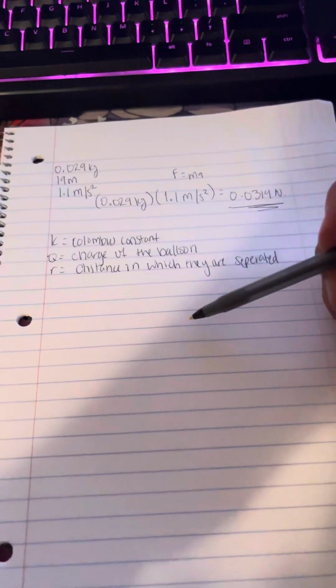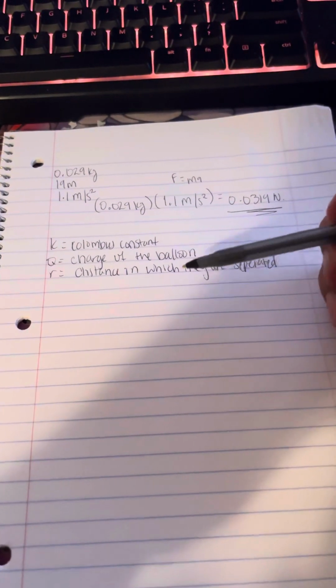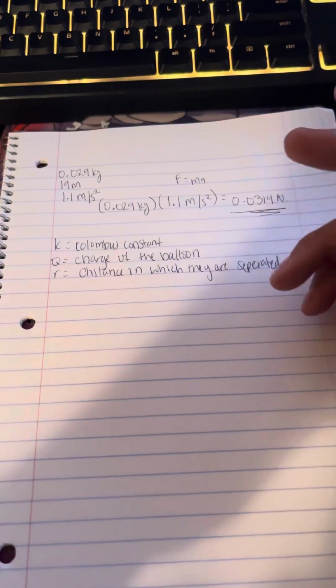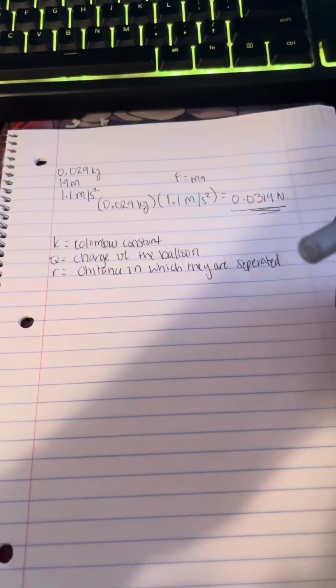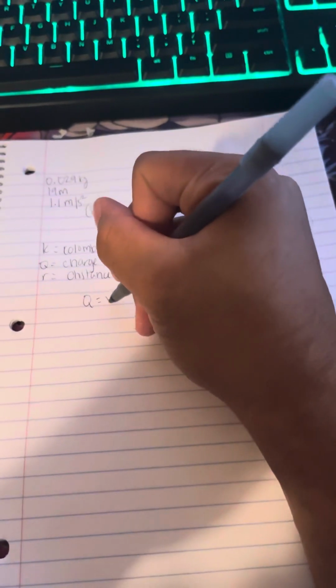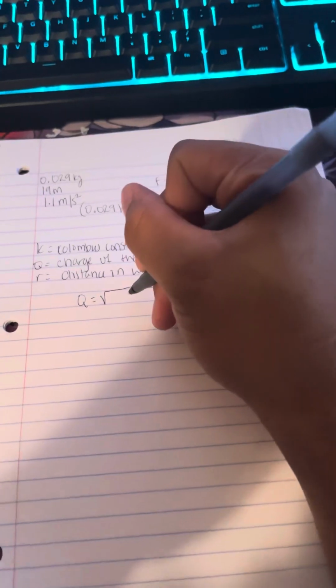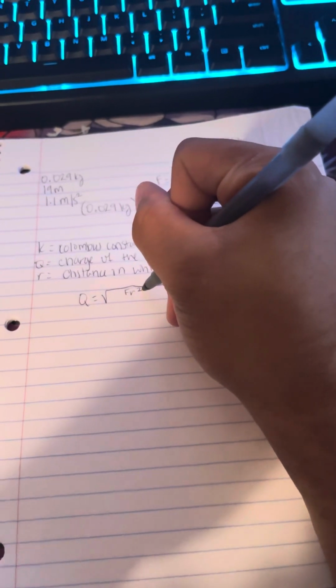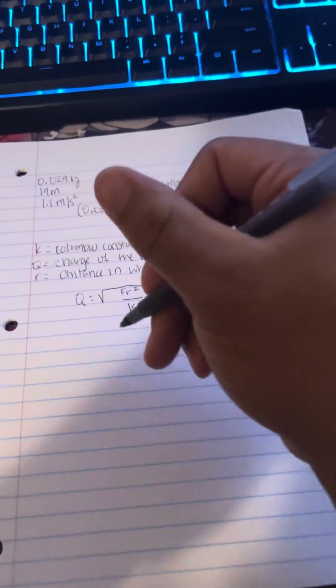We already know F. So now we have to find Q, which is the magnitude of the charge. So the equation that we use now to find Q is Q equal to the square root of F R squared over K. Now we plug and chug.